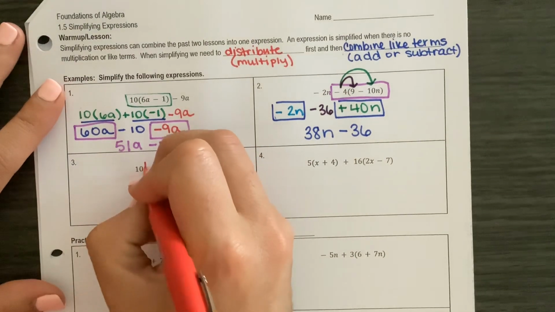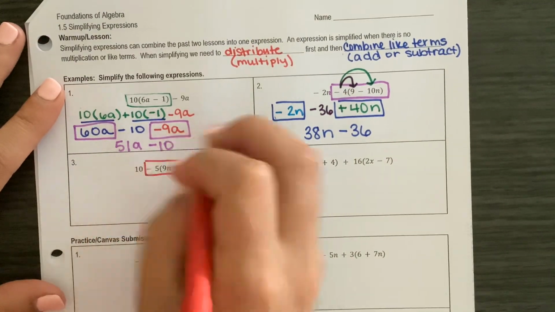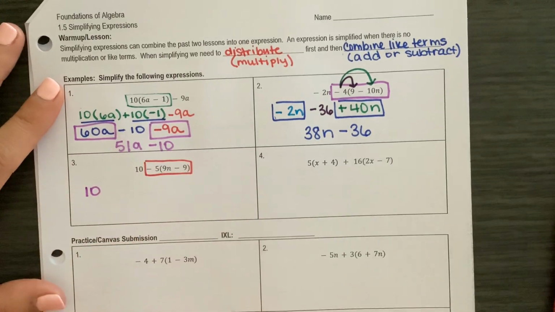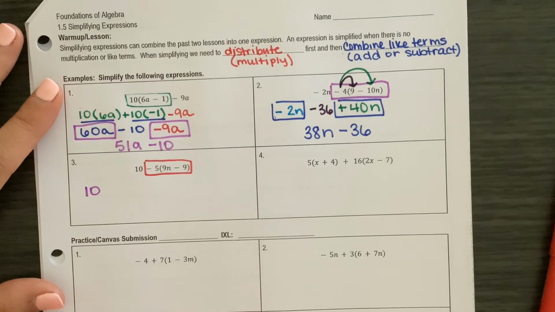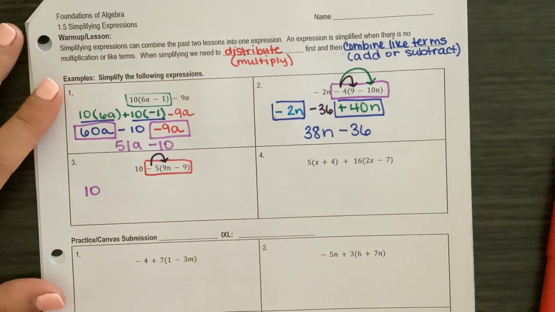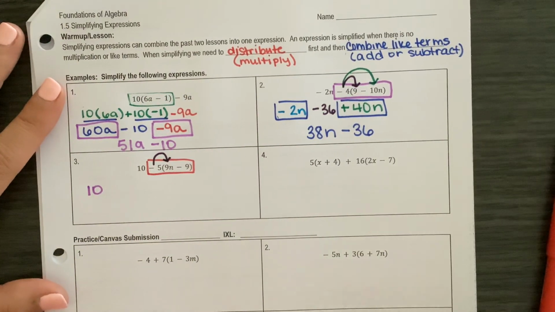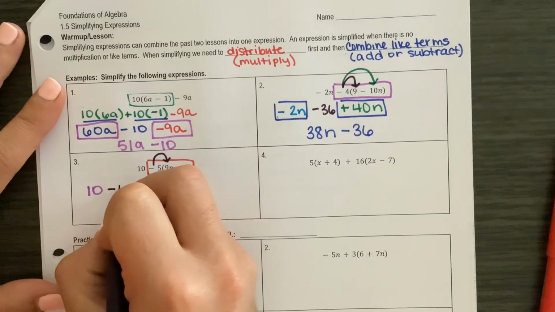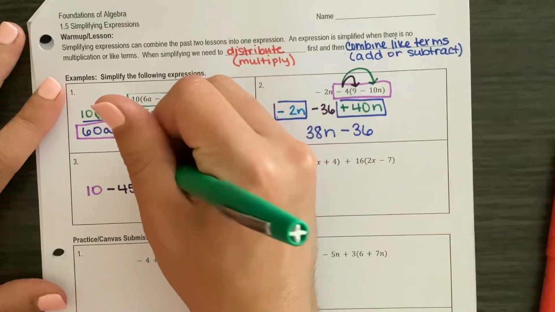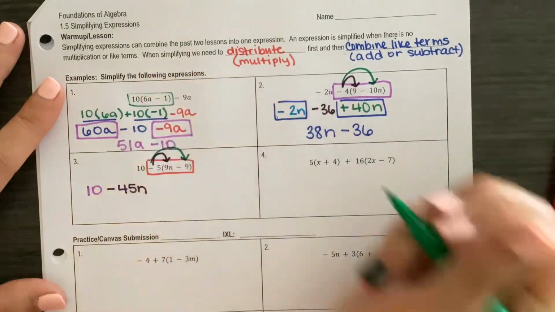I'm going to box in my distributive property. Here's my distributive property. Again, I'm going to drop my 10 down. And then I'm going to start distributing my friend. Go to your negative 5 because he's on the outside. Negative 5 times our first friend, 9n, is a negative 45n. I'm going to go back to my negative 5 and distribute to its second friend.